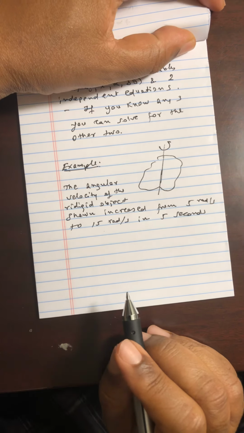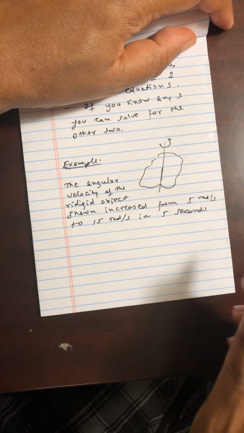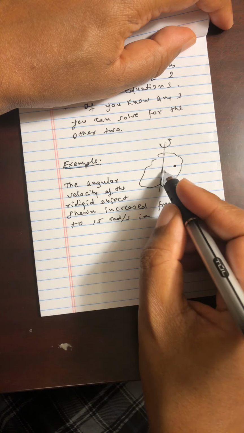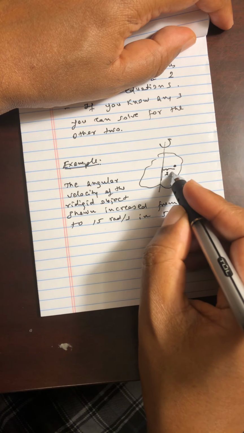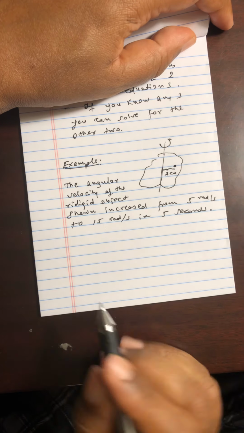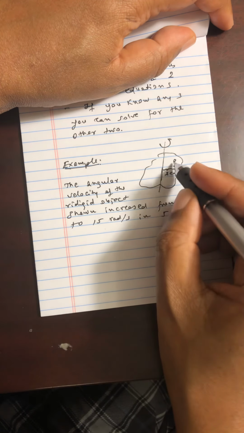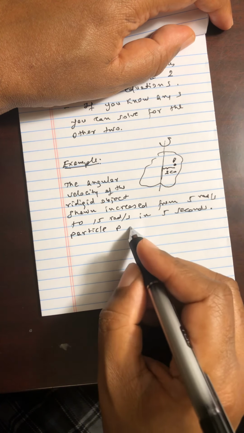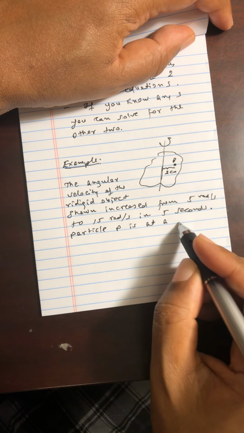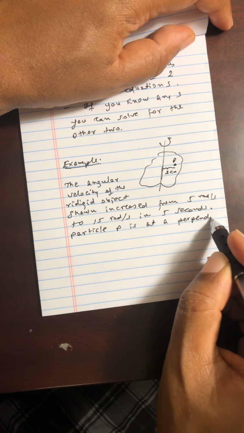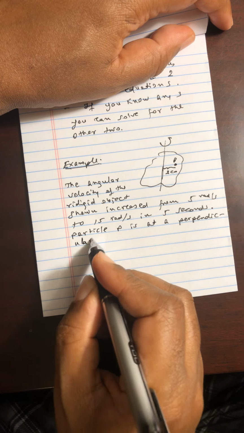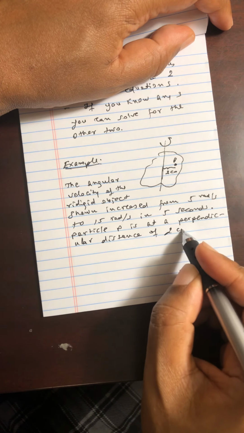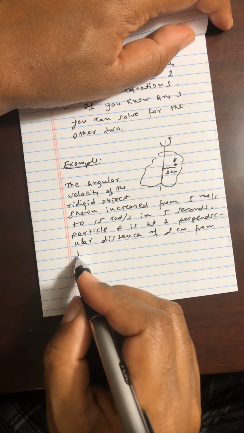Let's look at this particle. Let's say this particle is at a distance of 2 centimeters from the axis of rotation. Let's call this P. Let's say particle P is at a perpendicular distance of 2 centimeters from the axis of rotation.